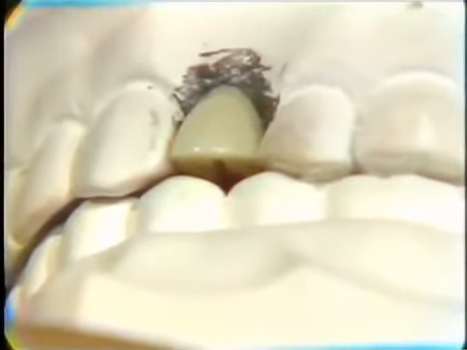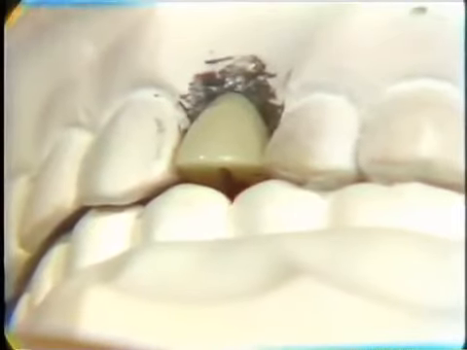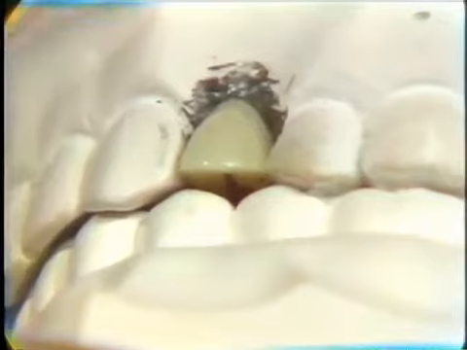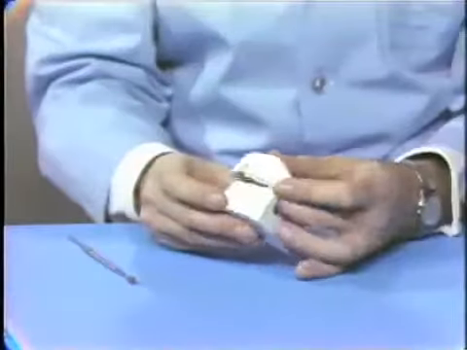We can't do that in this particular handheld situation. So we merely make sure that we've got enough room in there for the occlusal surface to be developed. And you can check this too.